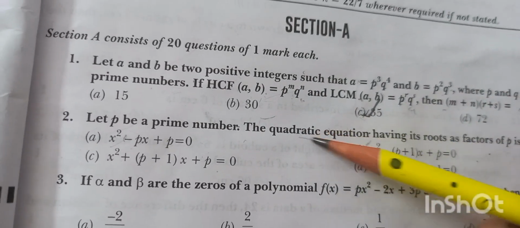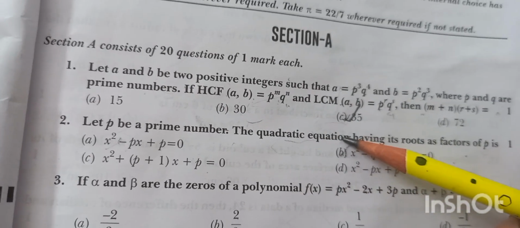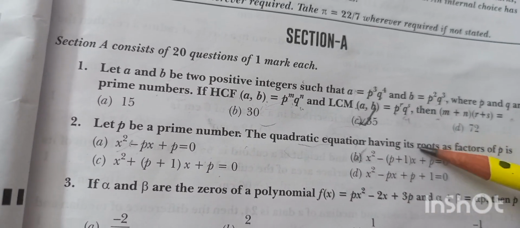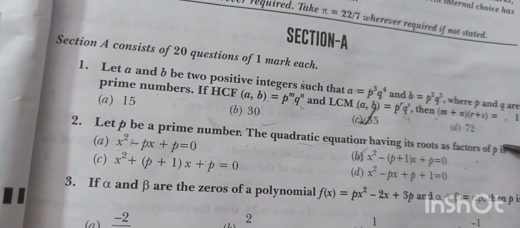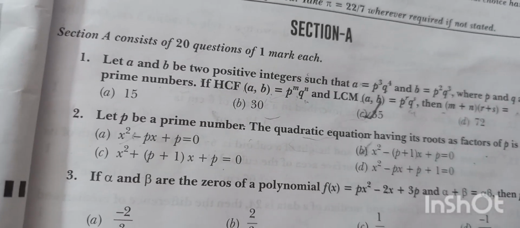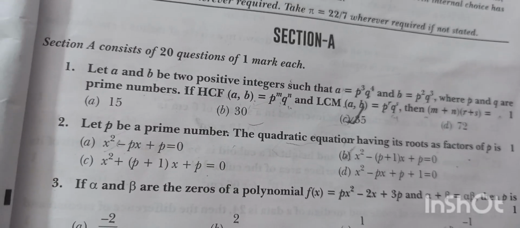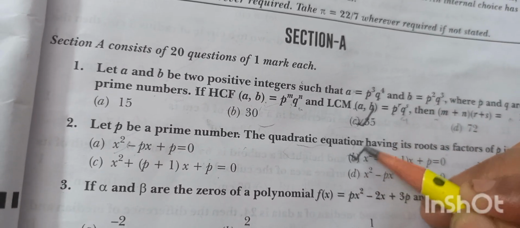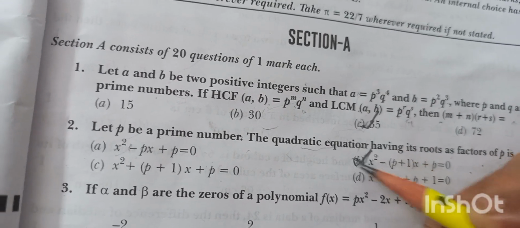So, we have to find the quadratic equation having its roots as factors of p. Roots are factors of p. Okay. Let's do the problem. So, the answer is B. How do we get this answer?